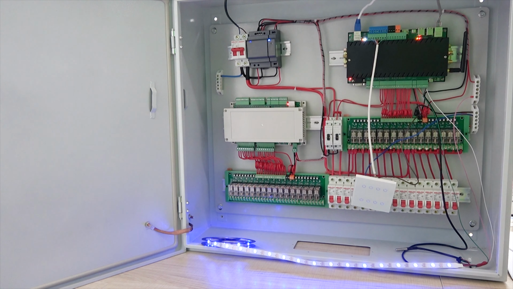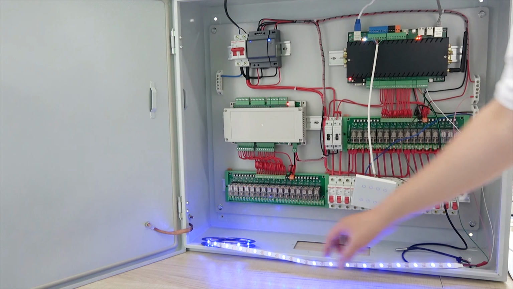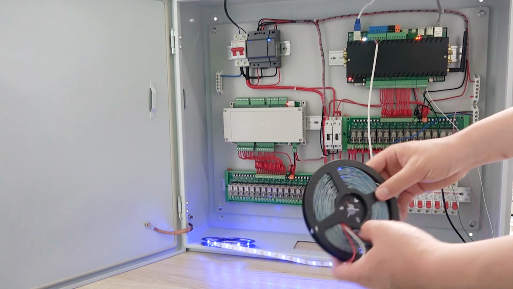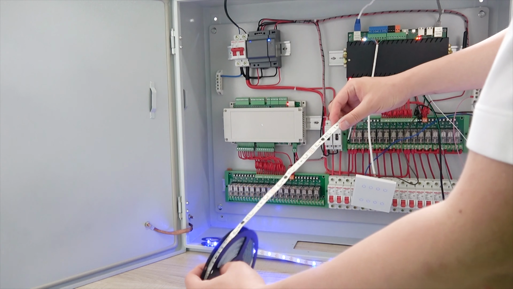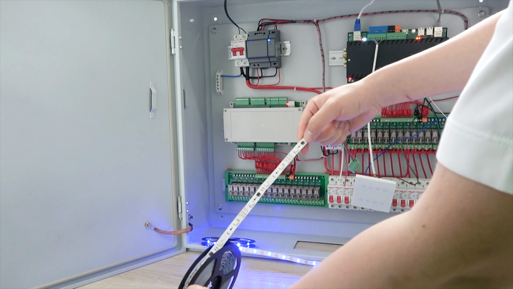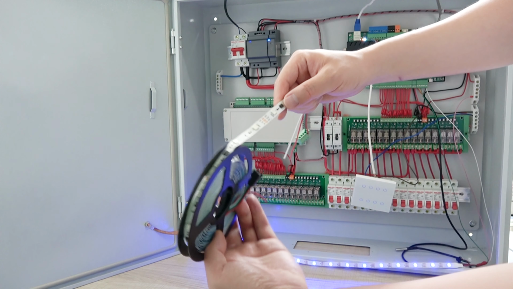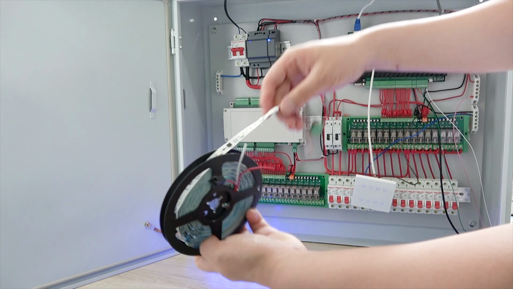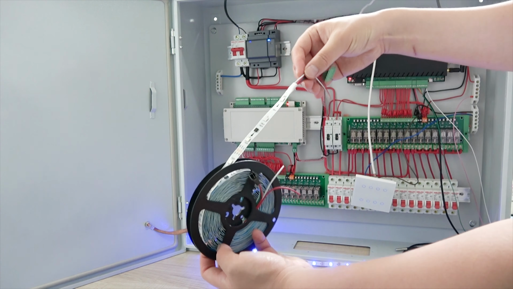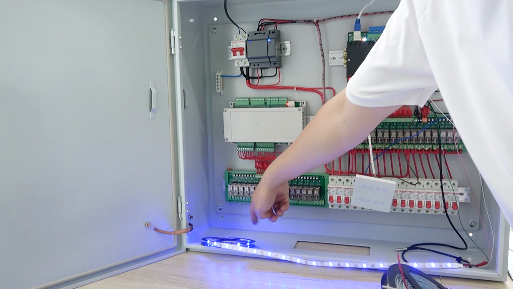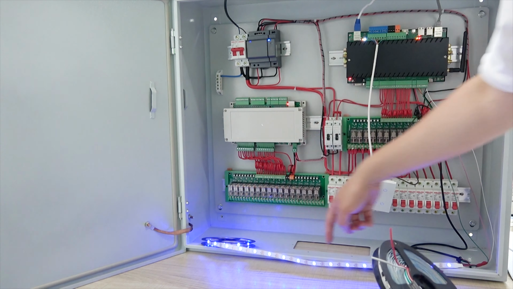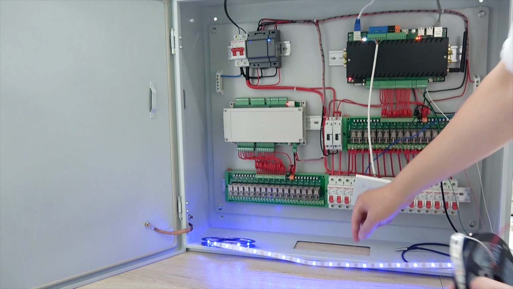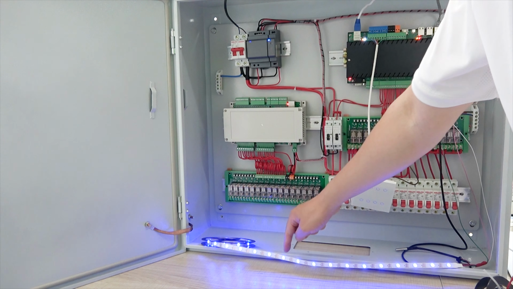I have used this WS2812. And also you can see here the WS2811, which has an IC chip inside of the LED strip. This one works with 12 volt, and this one works with 5 volt. And this is the chip. This black chip is inside of the LED indicator.